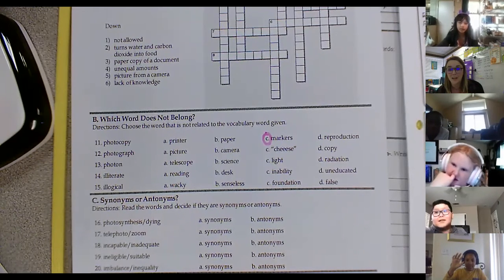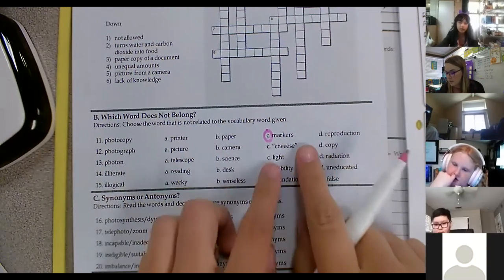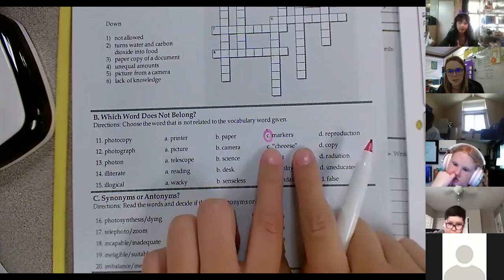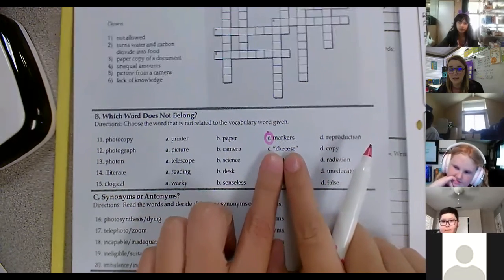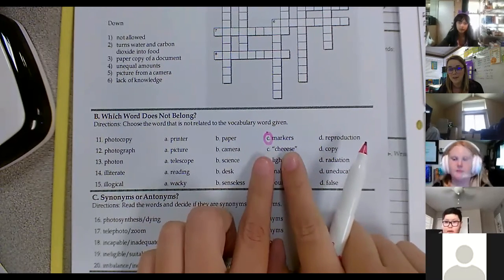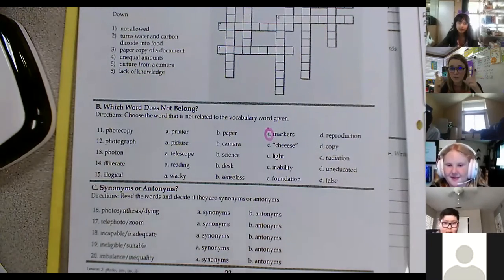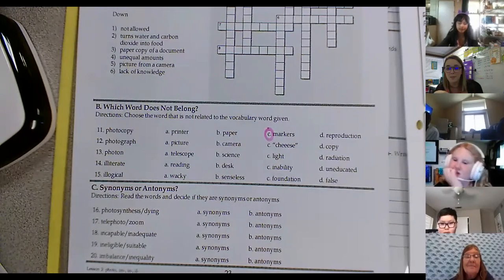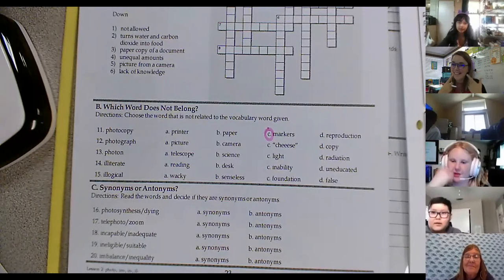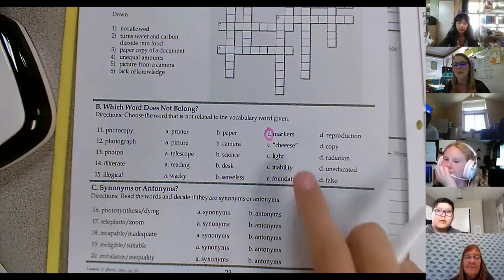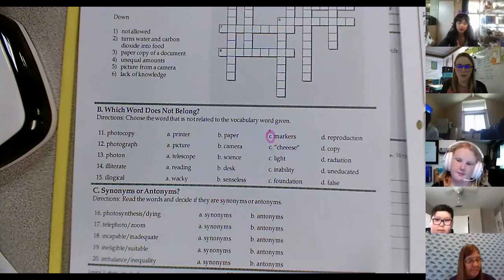Cheese? I could see how you think that, but let's think of it this way. Do you see those little quotation marks around cheese? When we see that, it doesn't mean the cheese that might be in your refrigerator. It means somebody is saying cheese. When you take a picture of somebody, sometimes you tell them, say cheese, and then they smile because they're saying cheese, and then their mouth opens. So cheese does kind of belong. There's one word though that doesn't belong.